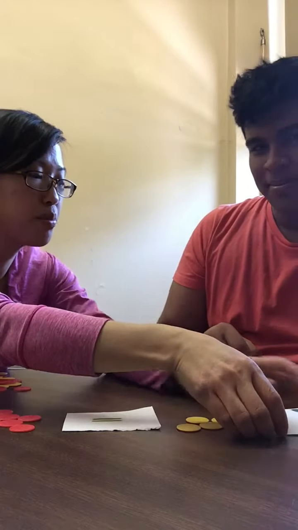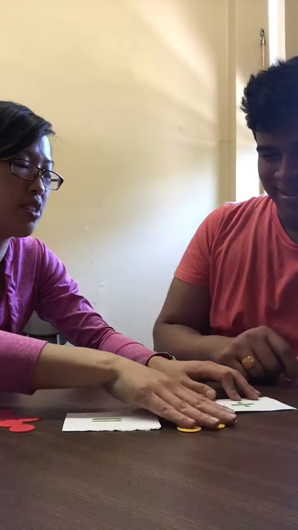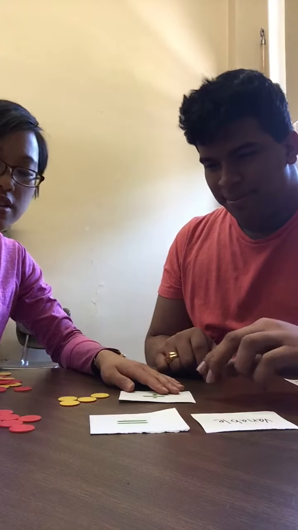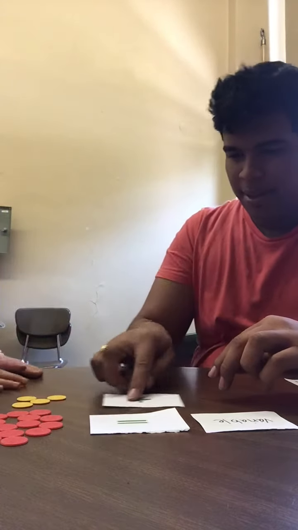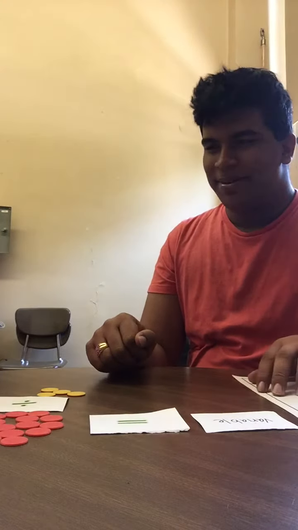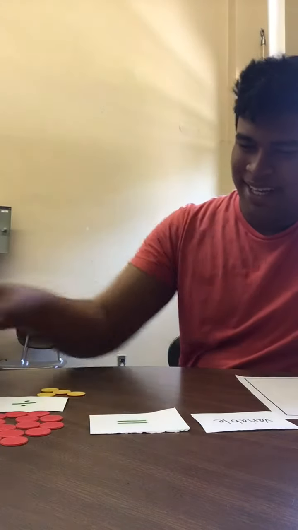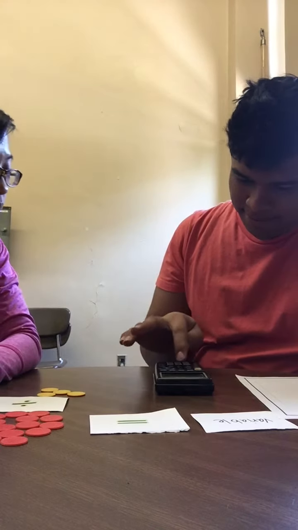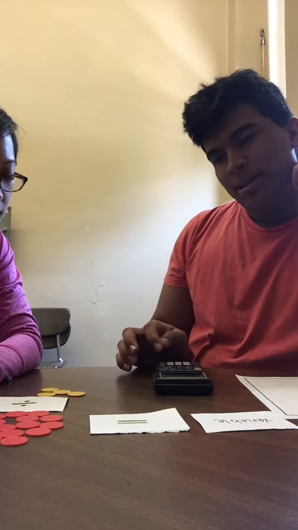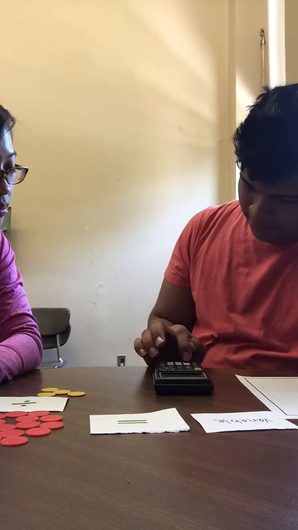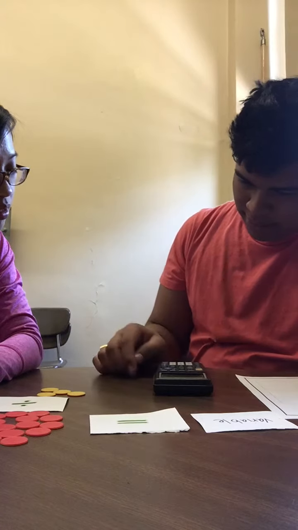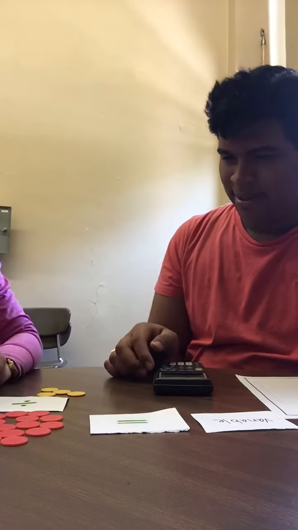So you just flip 4, move it over to this side, right? So 16 divided by 4. 4. Good. So h is?